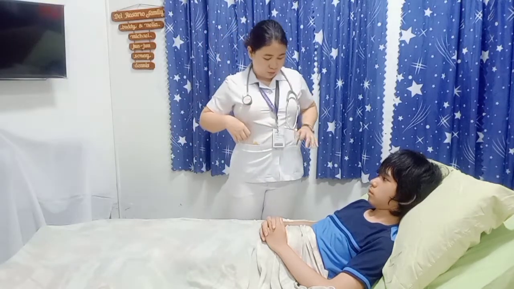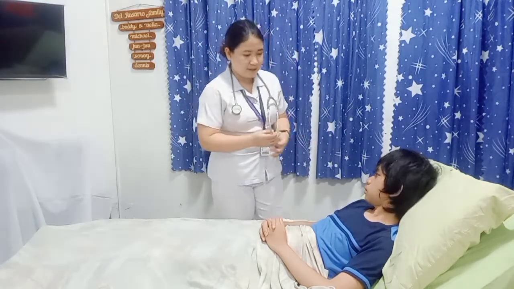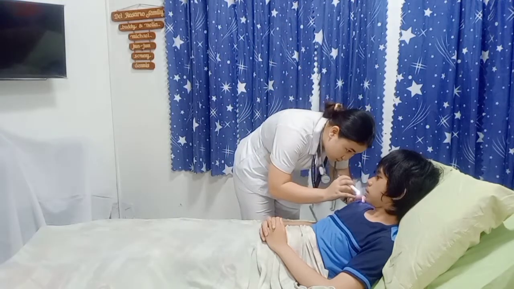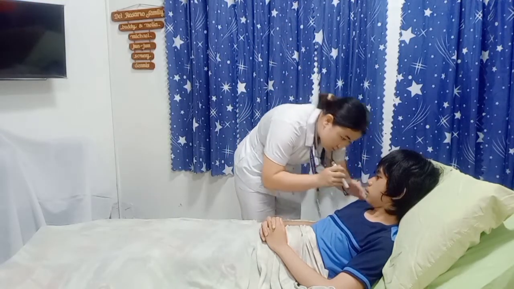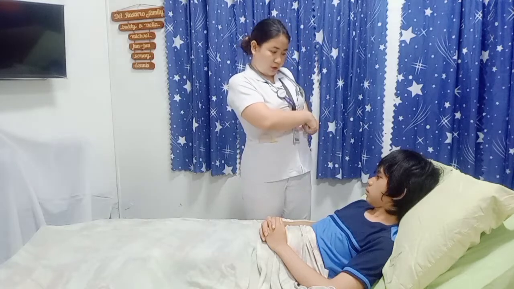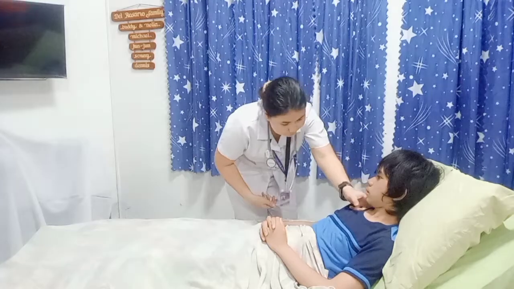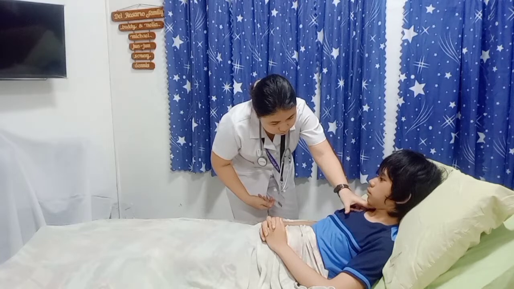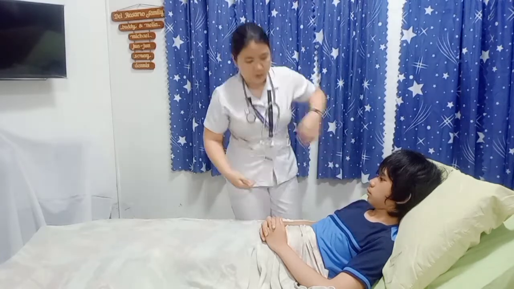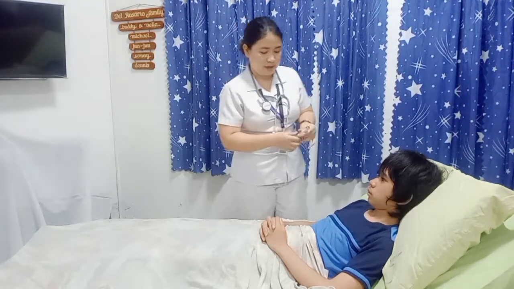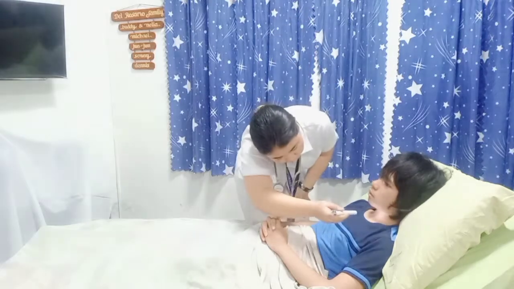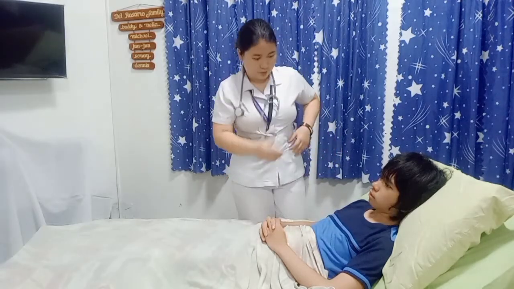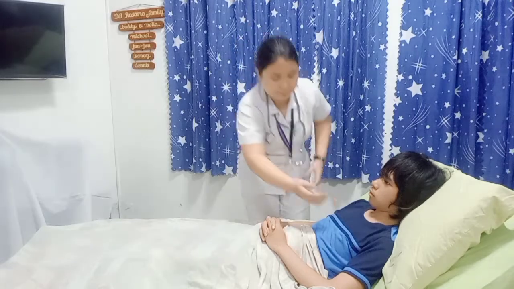Okay, Genesis, can you look slightly towards your left, please? I mean towards your right. I am going to palpate your carotid artery, okay? Can you look to your left, please? I am going to palpate for your carotid artery, okay?